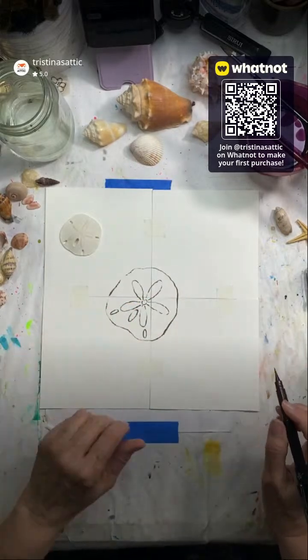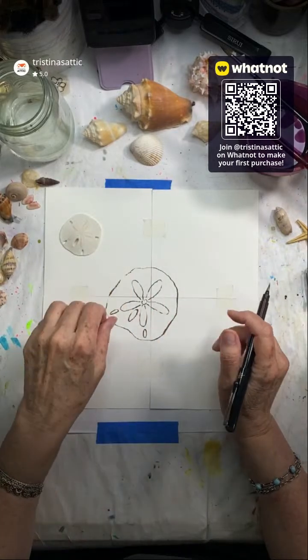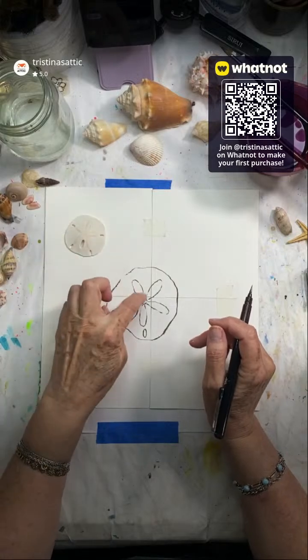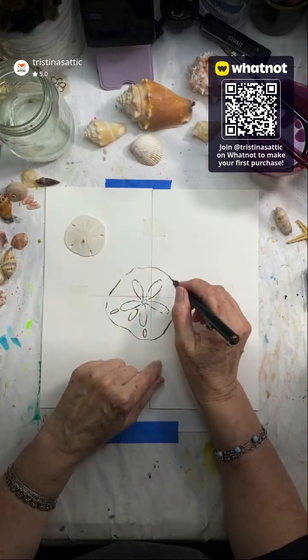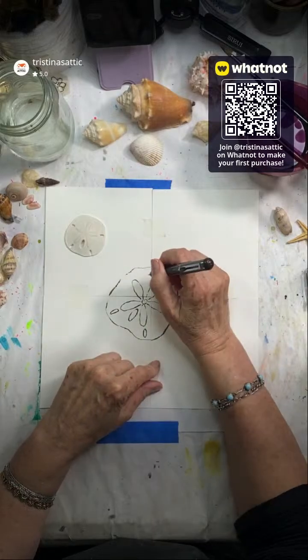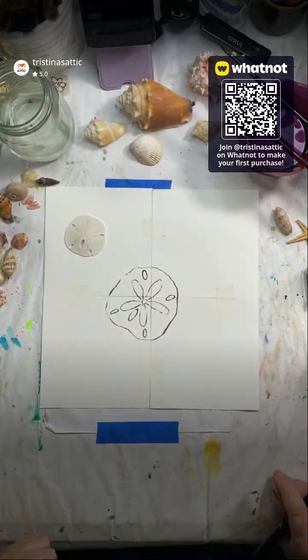Okay, there we go. And then now there's supposed to be one here and one here, but you can see that I made these a little bit bigger. So I'm actually going to move them over here. It doesn't matter. It's art. So we're allowed to customize it however we want.